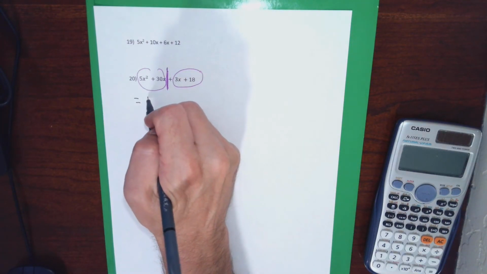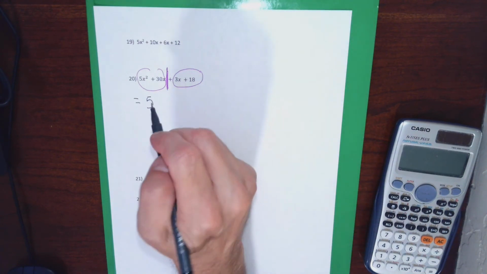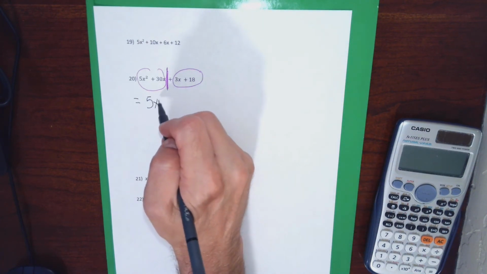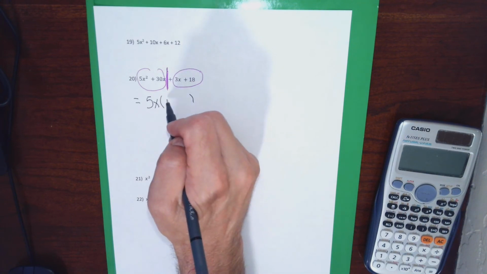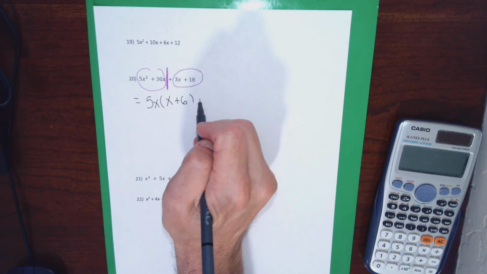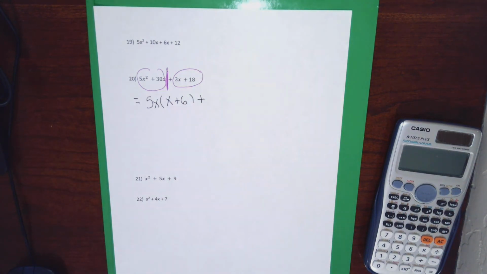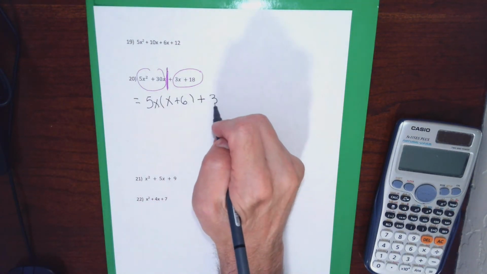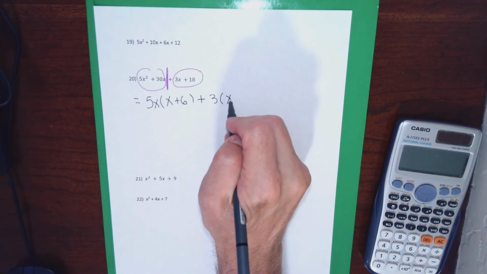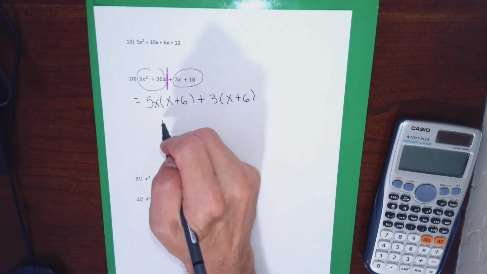5 is the biggest number that goes evenly into 5 and 30. Both terms have an x. The smaller exponent is an x to the first power. When I factor out a 5x, I'd be left with an x plus 6. I'm going to bring down the plus sign. And from that 3x plus 18, I'm going to factor out a 3 and be left with another x plus 6. So I'm doing common factor factoring in my head.